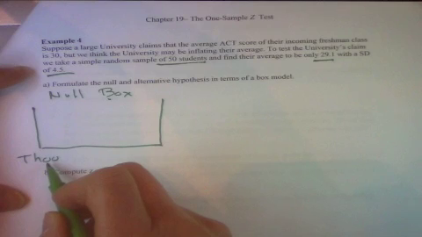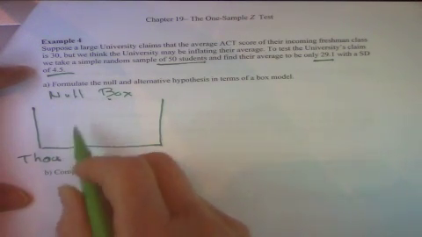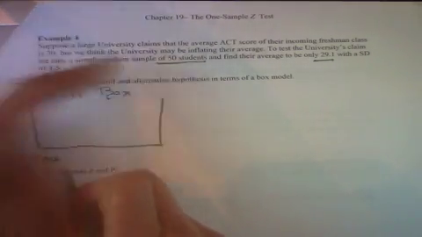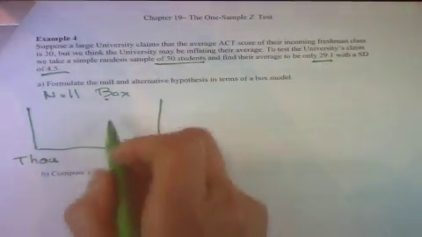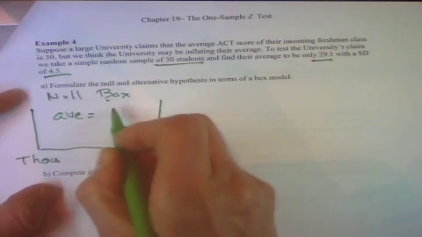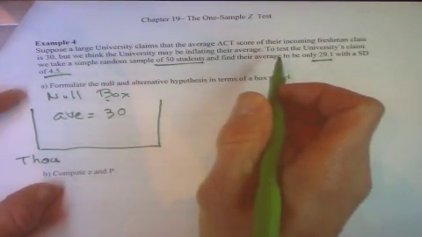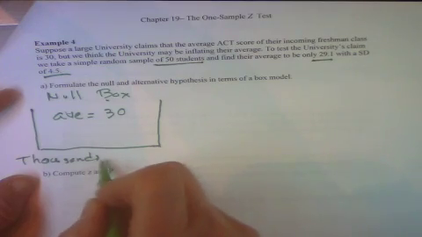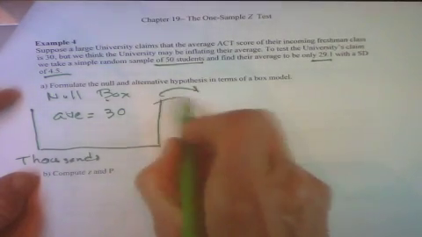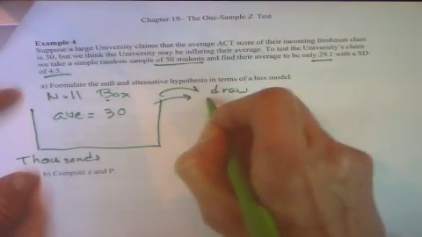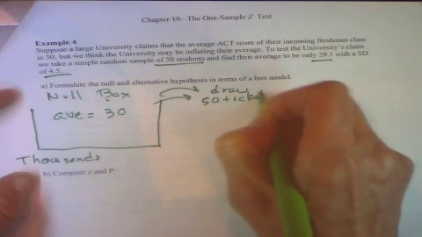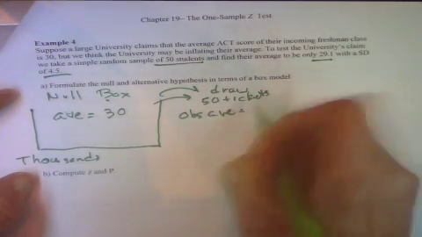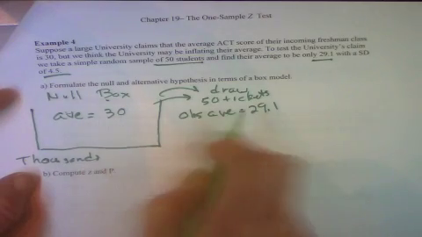And the null hypothesis is that nothing weird is going on, that there's a random draw from this box of 50 tickets, and we just happen to get 29.1, even though the average is really equal to 30. Just like the university claims, okay? So we draw 50 tickets, and we get an observed average, a sample average, equal to 29.1, even though this is the null hypothesis.